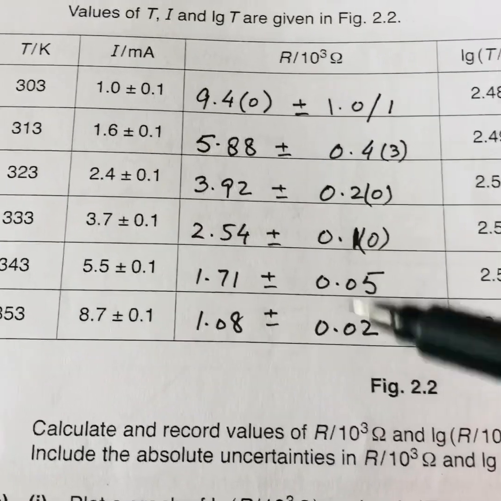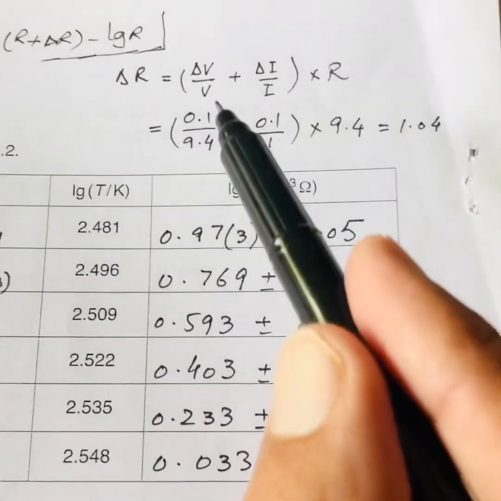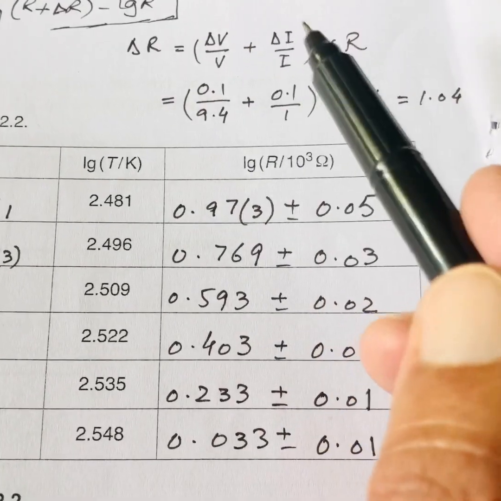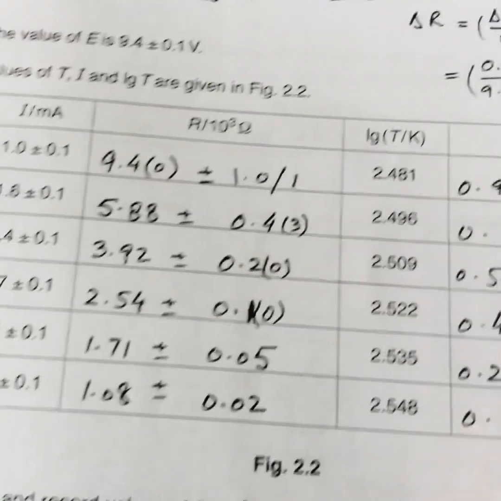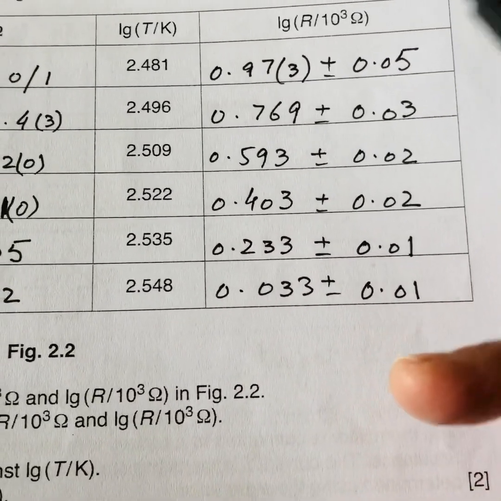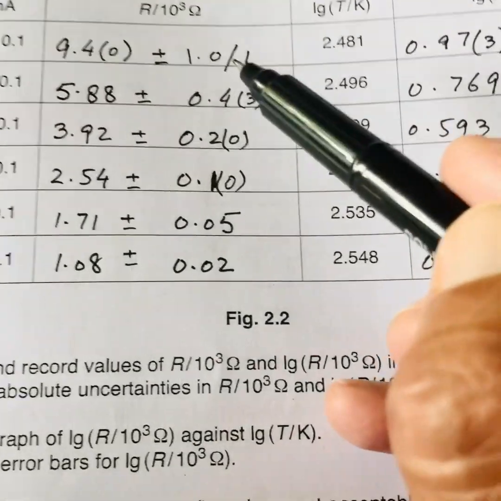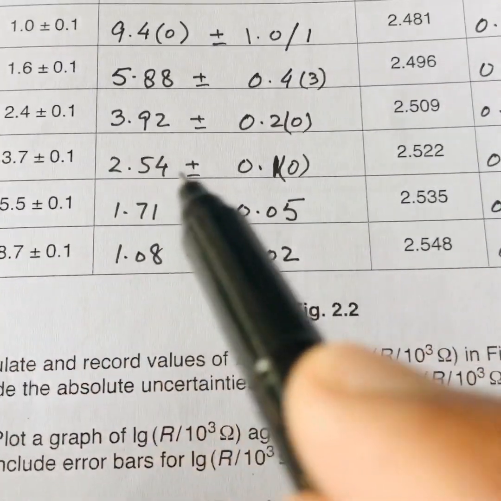And this error can be calculated by using the formula: delta R is equal to delta V over V plus delta I over I, times R. For example, the first one: 0.1 divided by 9.4 plus 0.1 divided by 1, times 9.4, so it's 1.04, so approximately 1 or 1.0, right? And similarly, we can calculate all the errors.